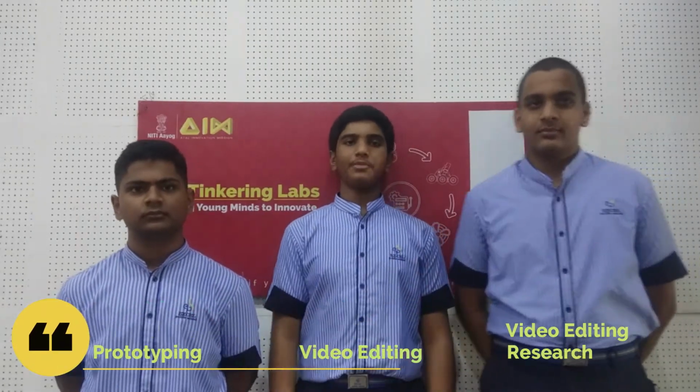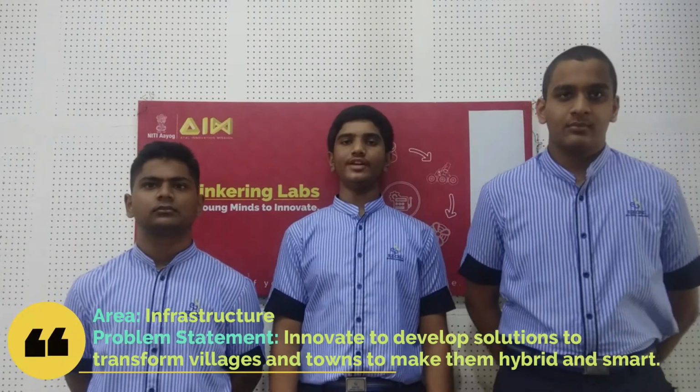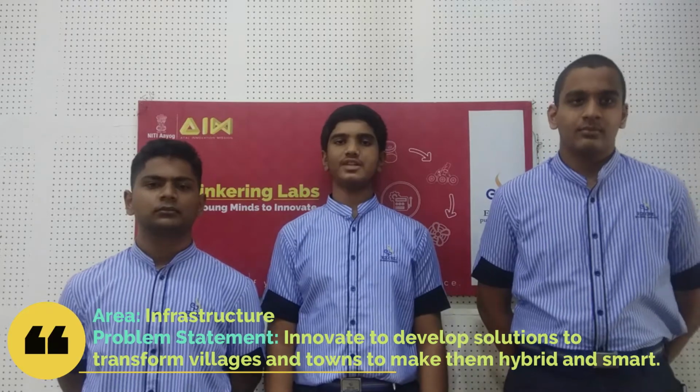Our team comprises 3 members: myself Srinivas, Vaishak and Nischil. Our project comes under the area of infrastructure. The problem statement is to innovate and develop solutions to transform villages and towns to make them hybrid and smart.